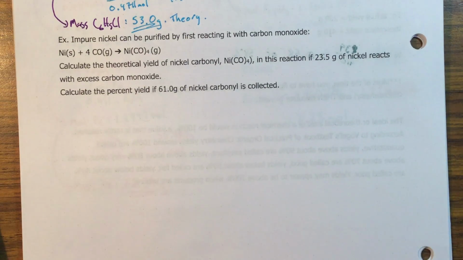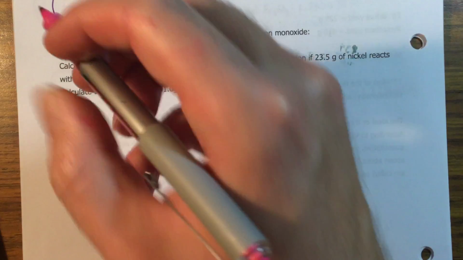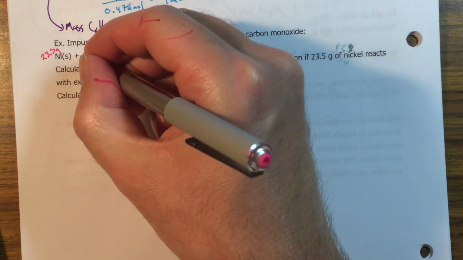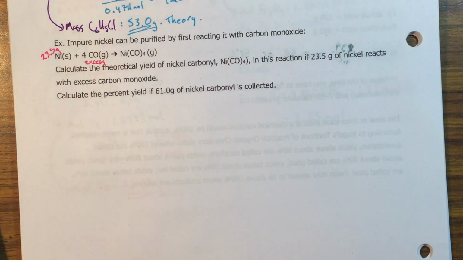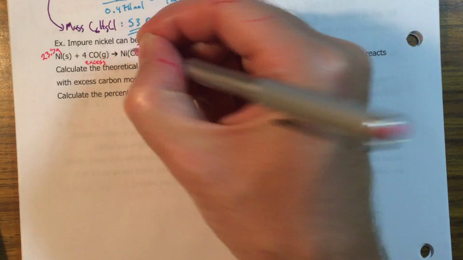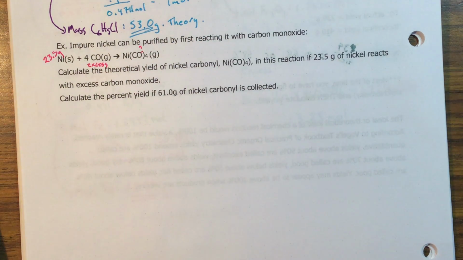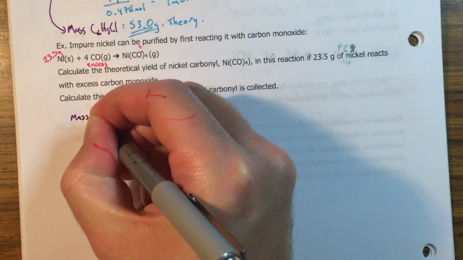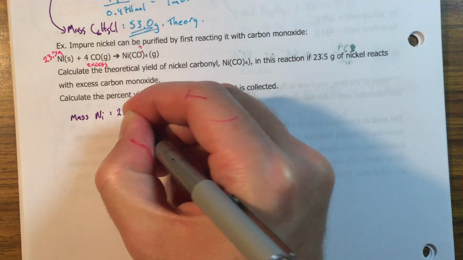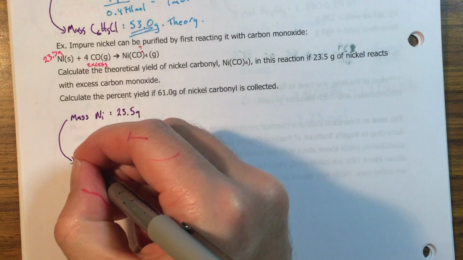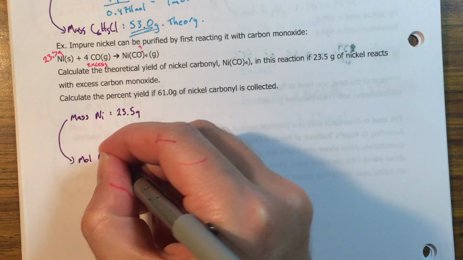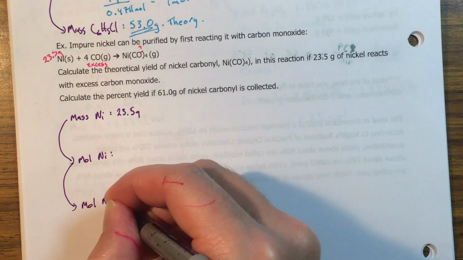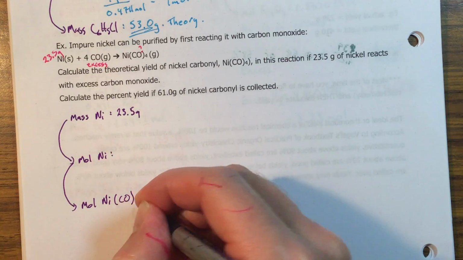All right, so we start off, we have a balanced chemical reaction. We know we have 23.5 grams of this. We know that this is an excess, so we've got lots of that. We're asked to find out how much of that do we get. All right, so let's build a map. We're going from mass of nickel, which is 23.5 grams, to our moles of nickel, using our molar mass, then to our moles of Ni(CO)4, using our molar ratio.